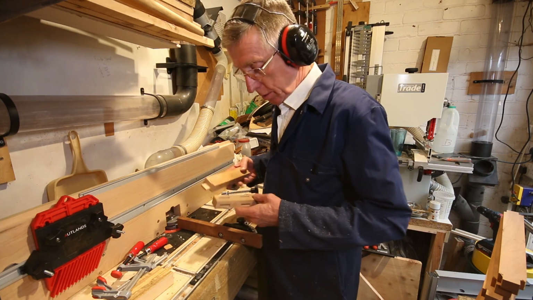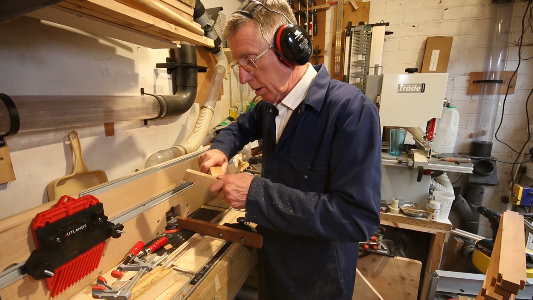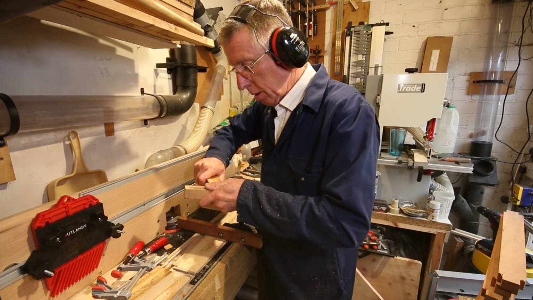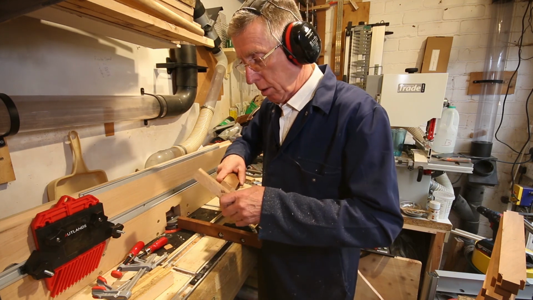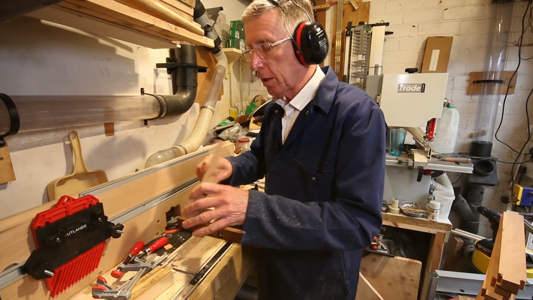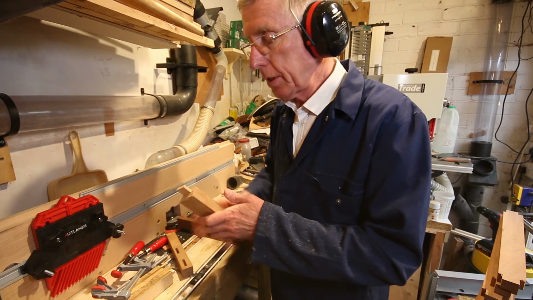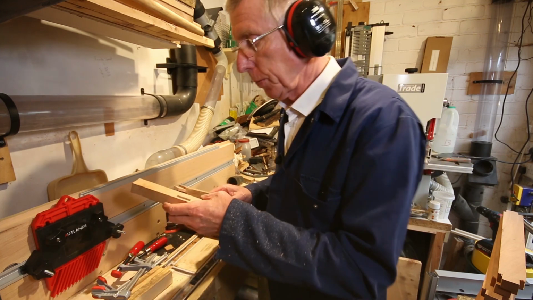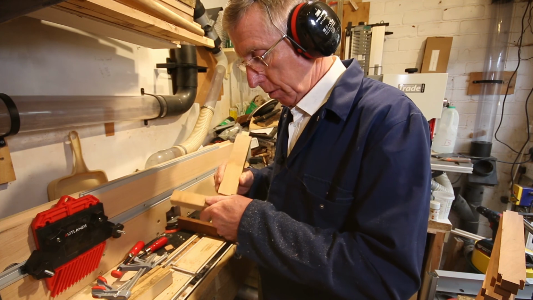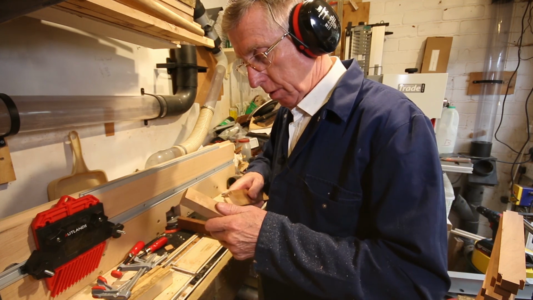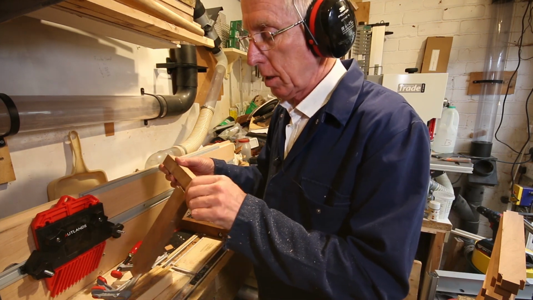But there's the test mortise. That's a nice tight fit. And these were only tests, so that obviously will be 30mm on the final pieces, like that one. That's a nice tight fit. That's looking good.